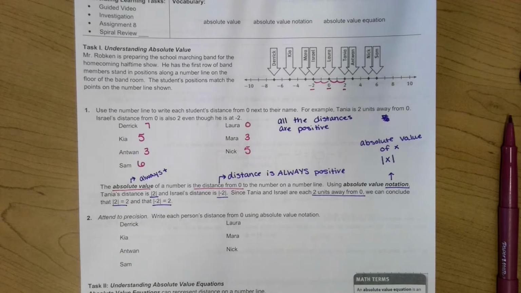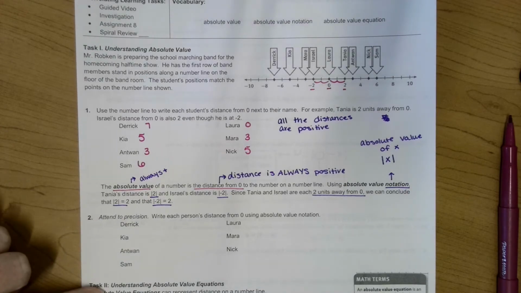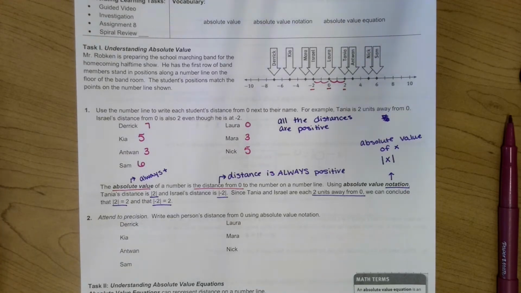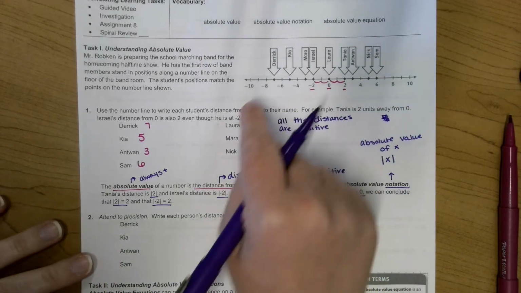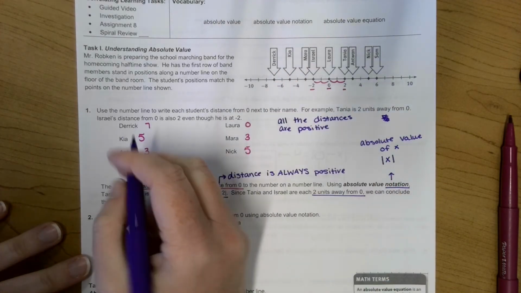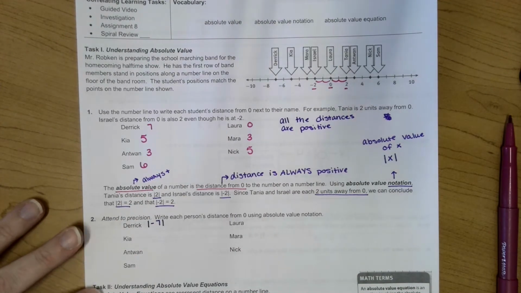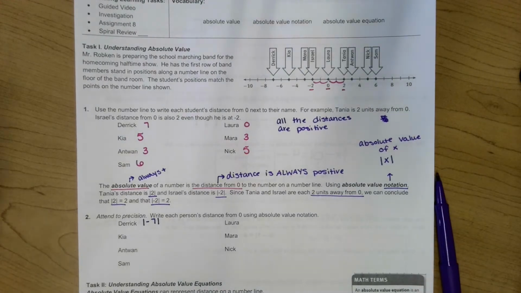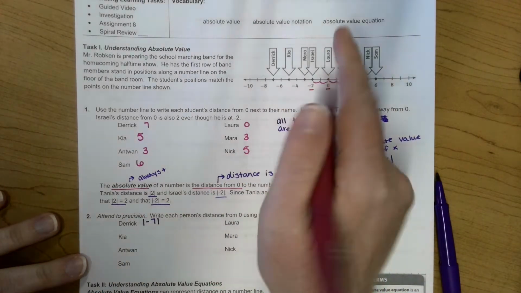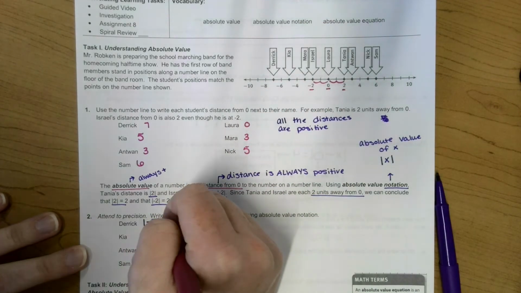They're on opposite sides of 0. But the absolute value, their distance, is still 2. Okay, so what I want you to do is try number 2. You're just writing their distances in absolute value notation. So I'll do Derek with you, and you can do the rest of them. Derek is at negative 7. So his distance would be whatever the absolute value of negative 7 is. And because it's an absolute value, we're measuring the distance, well, negative 7 should be 7 units away from 0.